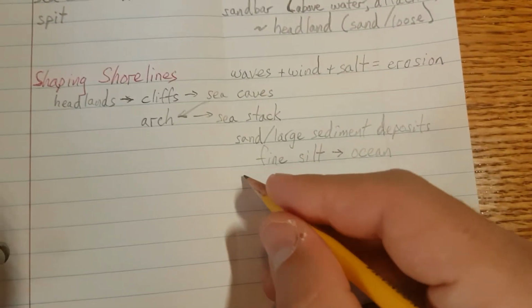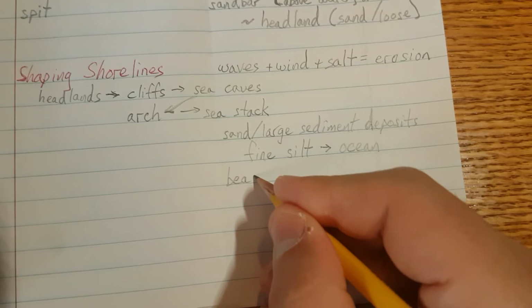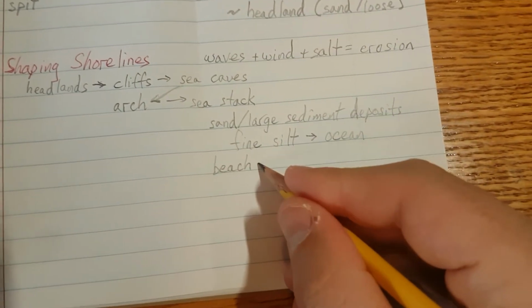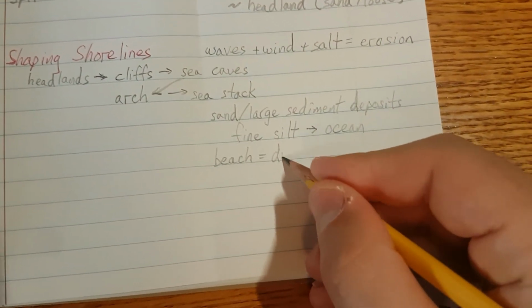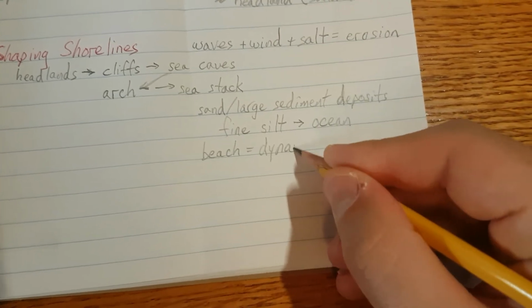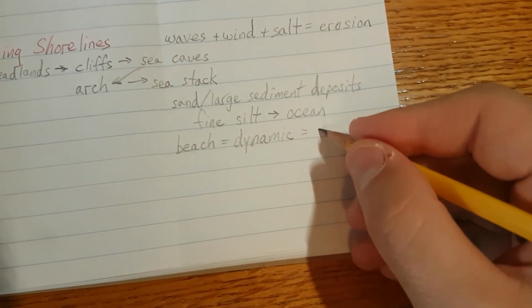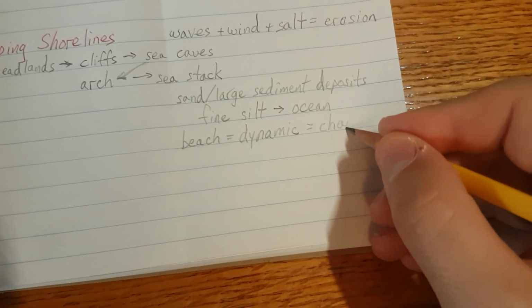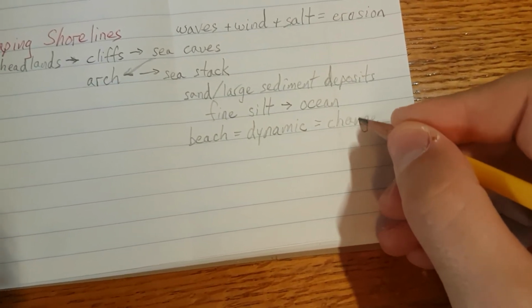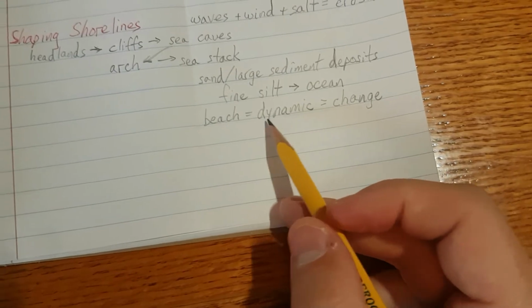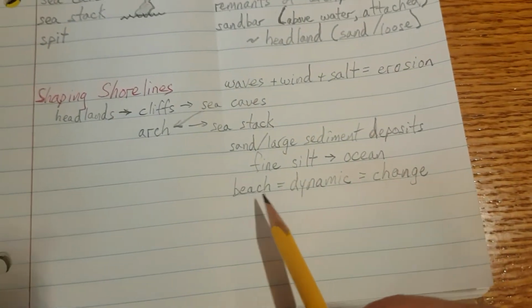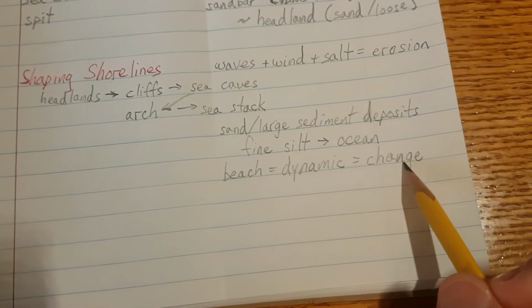Okay, so beach, B-E-A-C-H, equals dynamic, D-Y-N-A-M-I-C, which means equals change, C-H-A-N-G-E. So dynamic, dyna, means to move or to change. Beaches are dynamic. They are constantly changing.